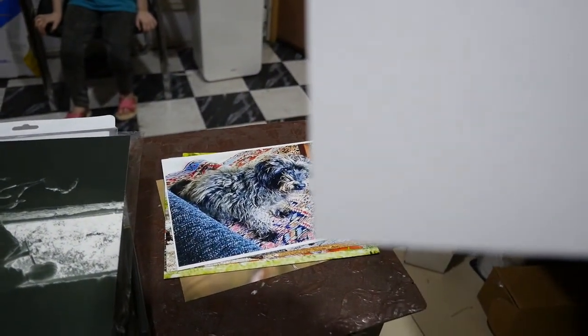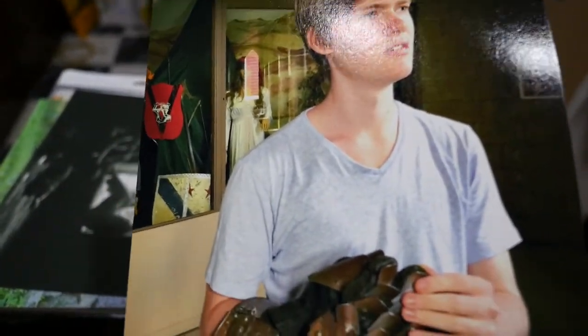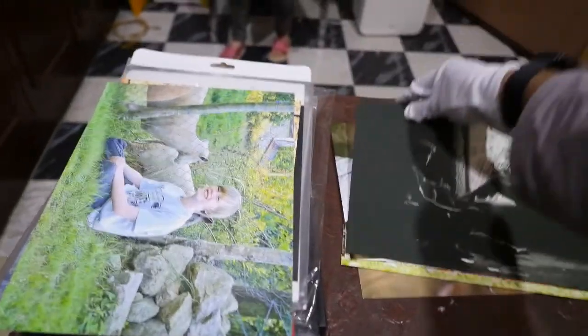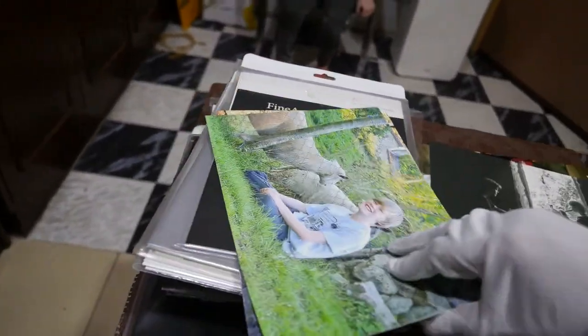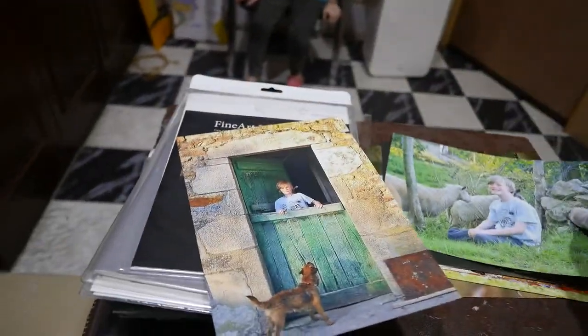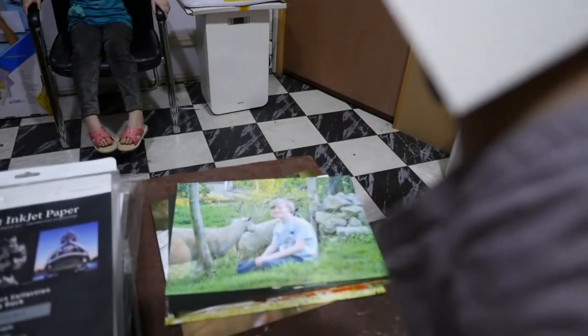This is Fine Art Brighter. This paper is actually meant for black and white prints, but on certain color tones, it just works out perfect. 1, 2. I already showed you these, right? 3. I love this one though. 4. And this one, 5. This is glossy canvas, Hahnemuhl Leonardo.